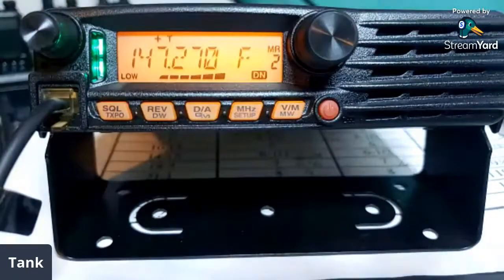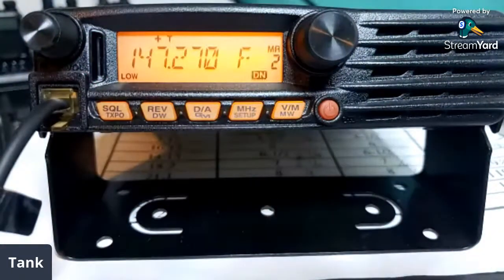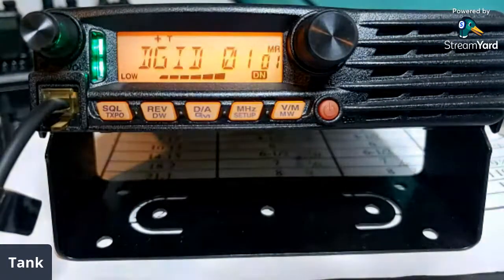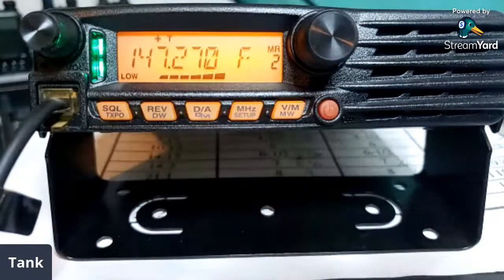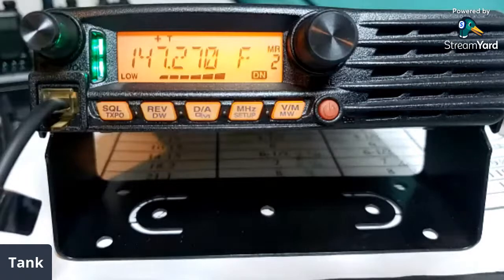Or D, feeding the antenna with unbalanced feed line? That's going to be C, the difference between the feed line impedance and the antenna feed point impedance. That's correct. It's C.